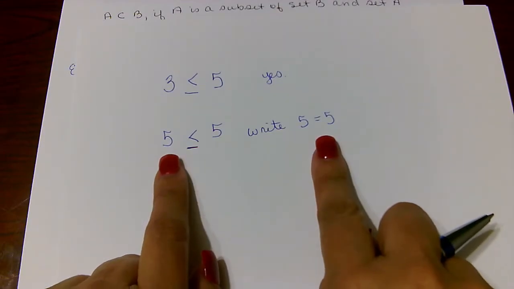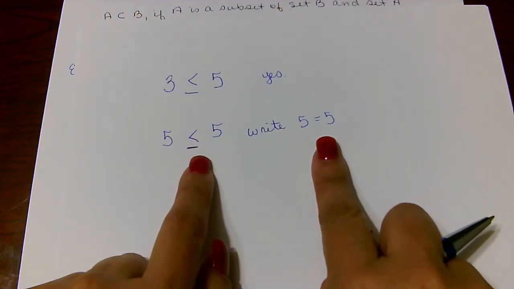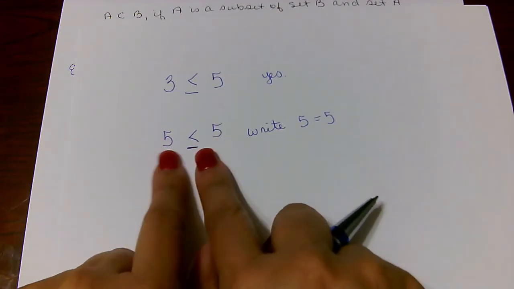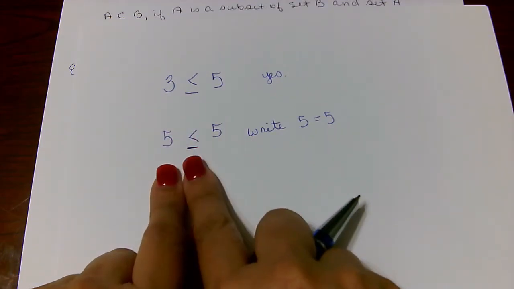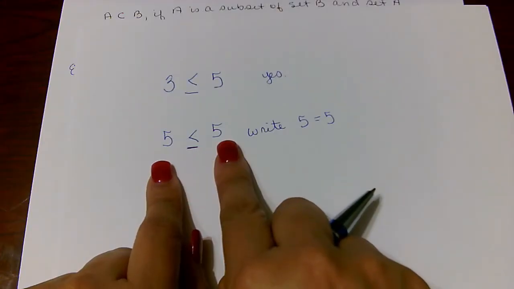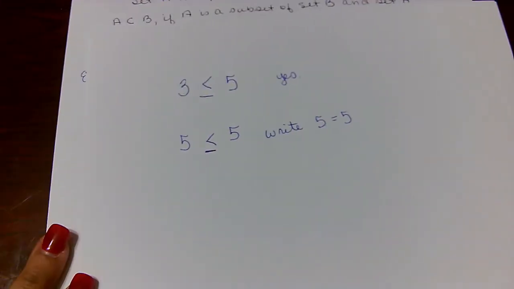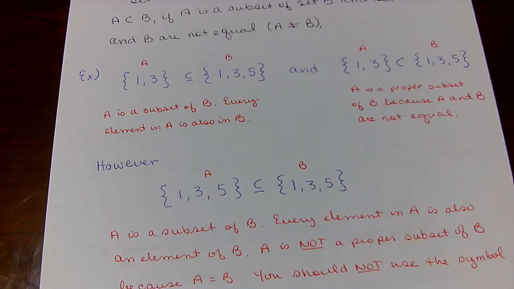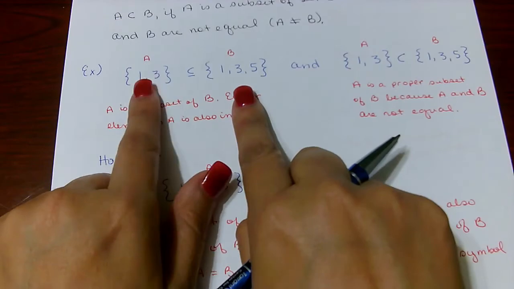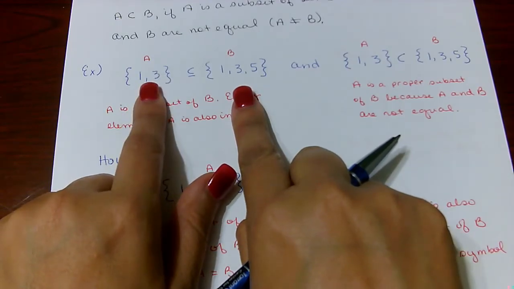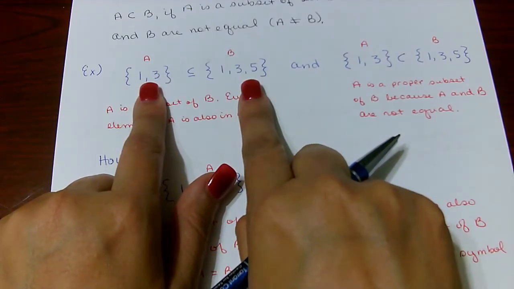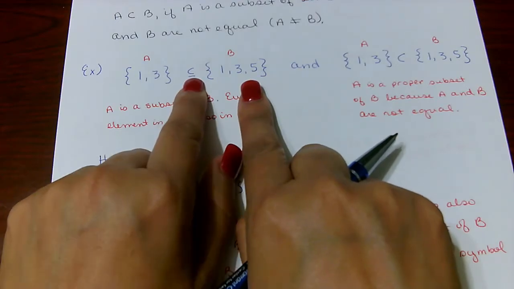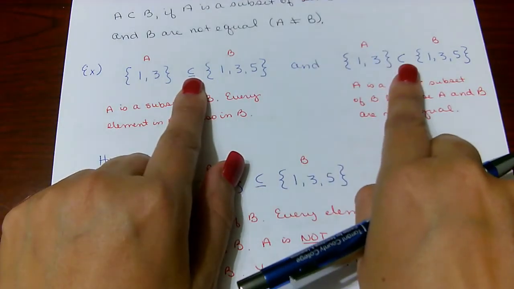We would not write 5 is less than or equal to 5, even though this is a true statement, it's not in the proper form. So in other words, if the set A is less than the set B, we can use a subset and we can use the proper subset.